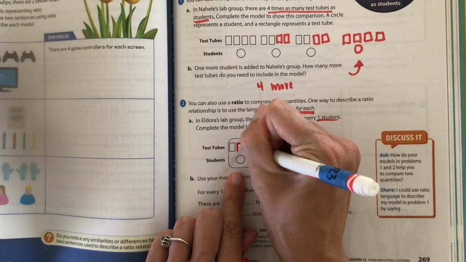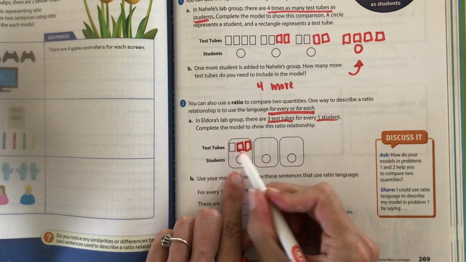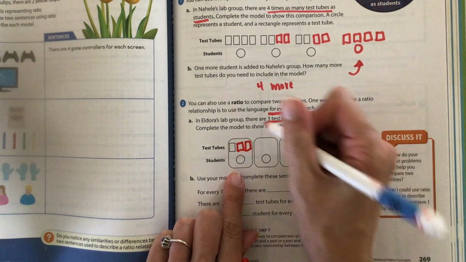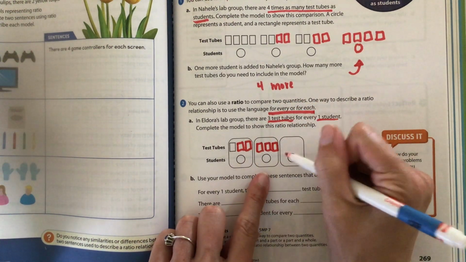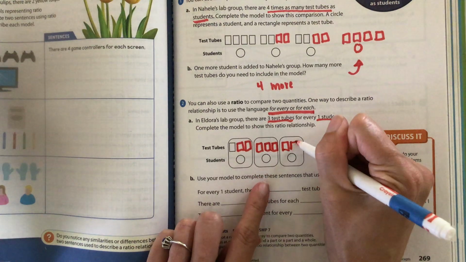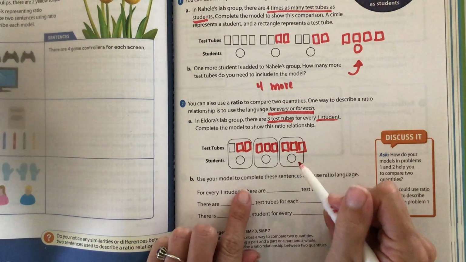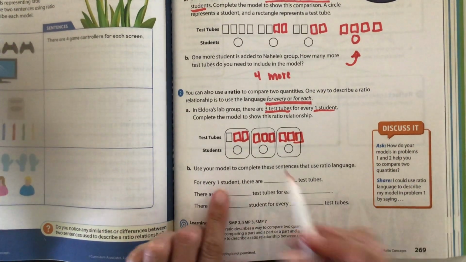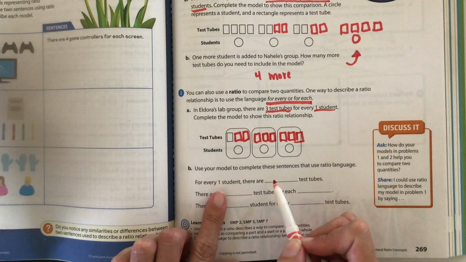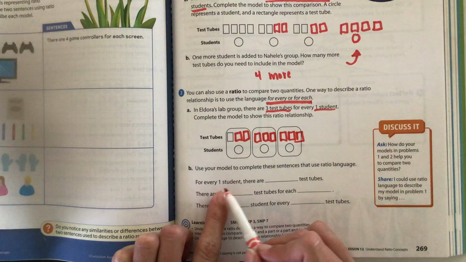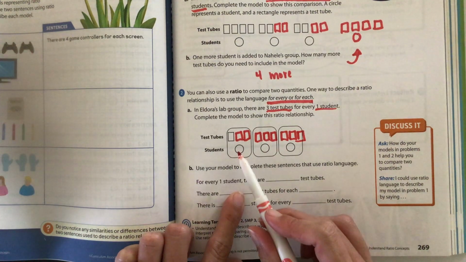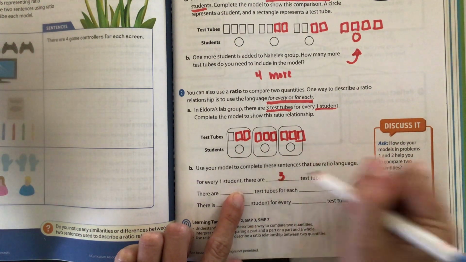And I know that I have 3 test tubes for every 1 student. So I need to draw in 1, 2, 3 test tubes for 1 student. 1, 2, 3 test tubes for 1 student. And 1, 2, 3 test tubes for 1 student. Part B says, use your model to complete these sentences that use ratio language. For every 1 student, there are 3 test tubes.